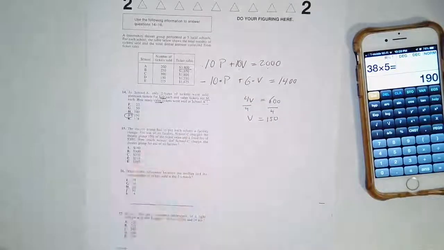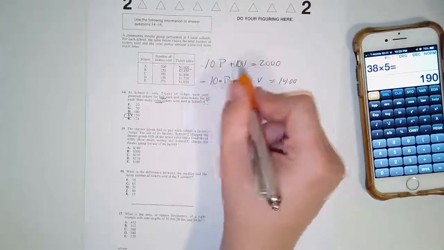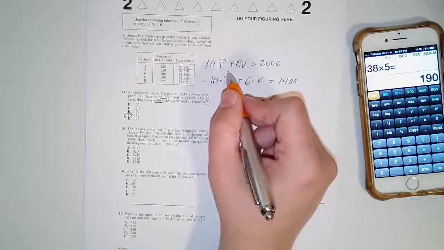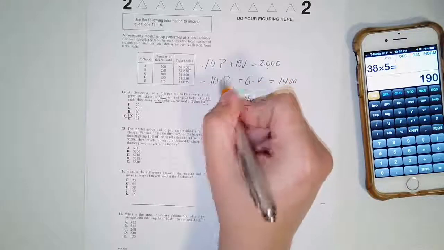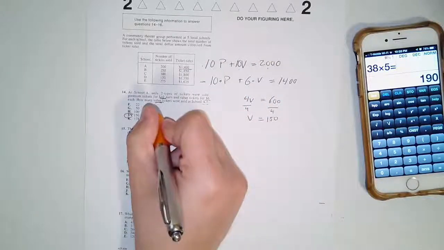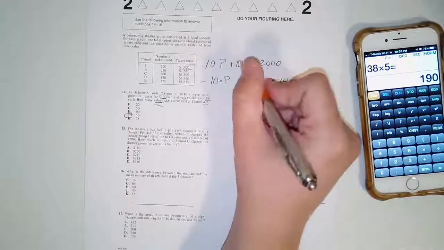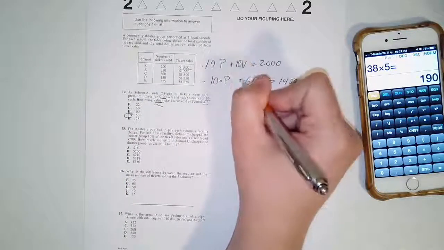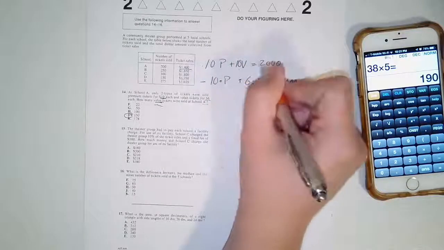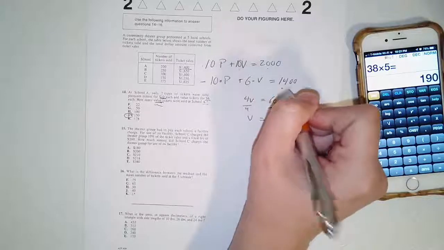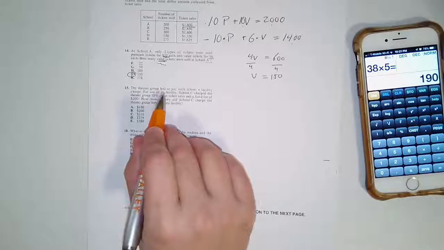Now the reason that worked out is because, again, the equations were a similar setup, and I multiplied this top by 10 so that my p's would cancel out and go away. If they had asked how many premium tickets were sold, then I would have multiplied the whole top section by 6, subtracted down, and my v's would have gone away, and I would have been left with some p's. And the numbers would have worked out differently as well.